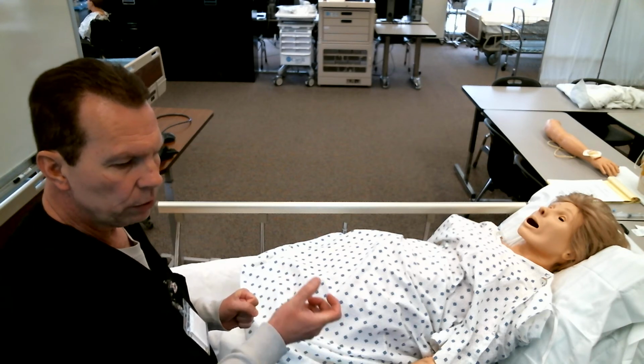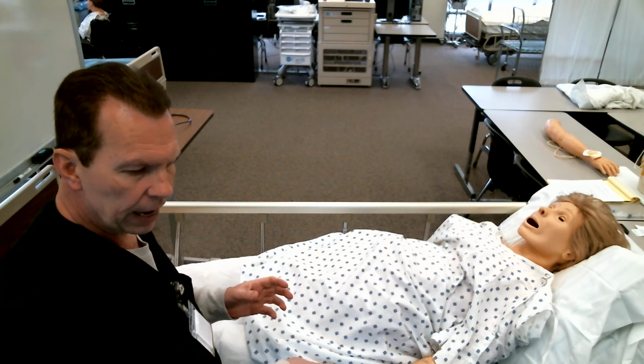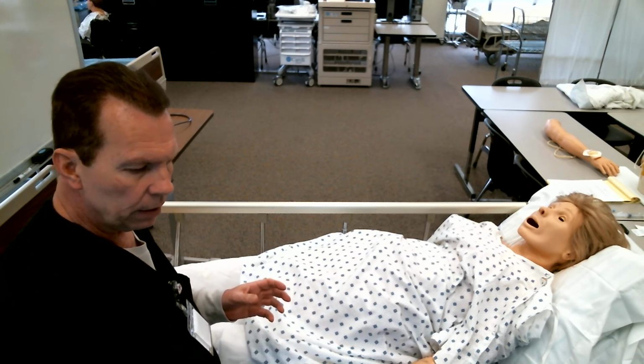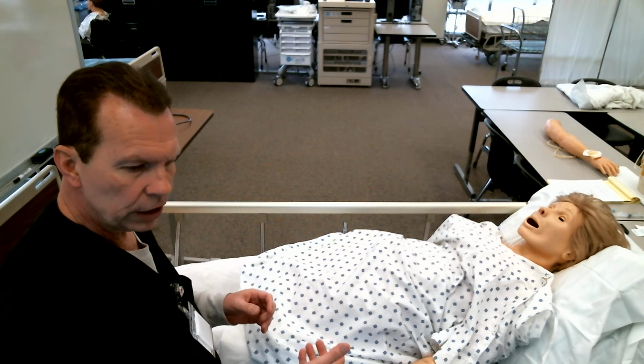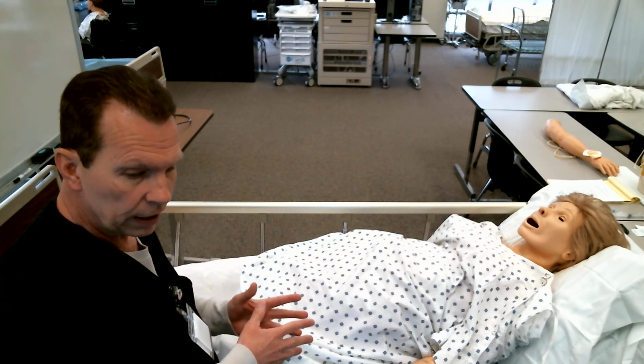It is possible for the lochia, her bleeding, to be missing the pad and going down and pooling underneath her, and she could be hemorrhaging and we wouldn't know it. And that has happened before. It's rare, but it has happened.